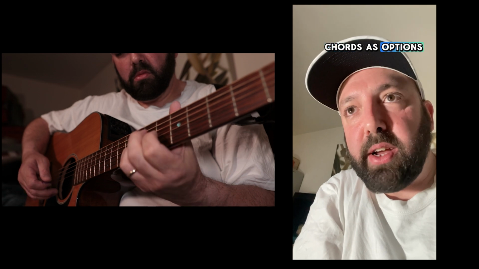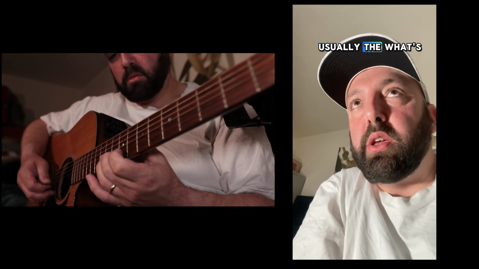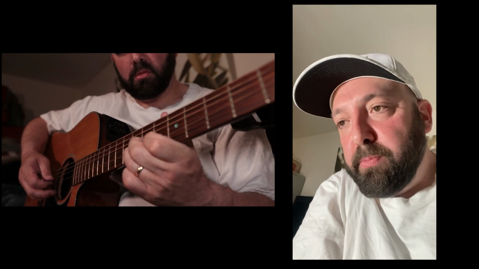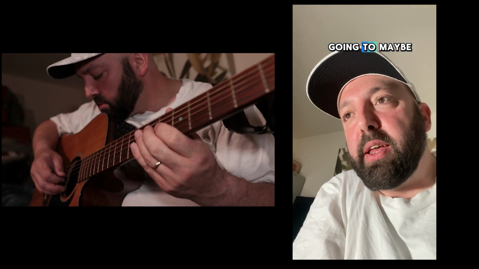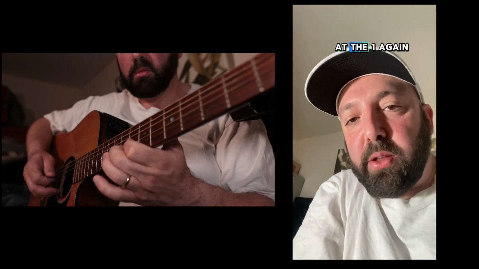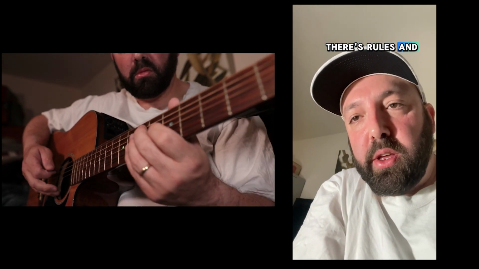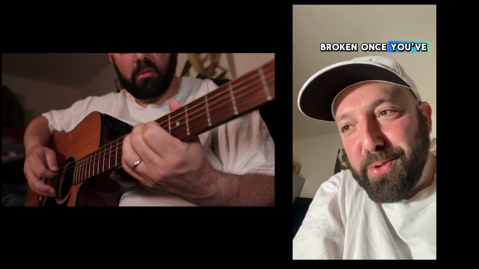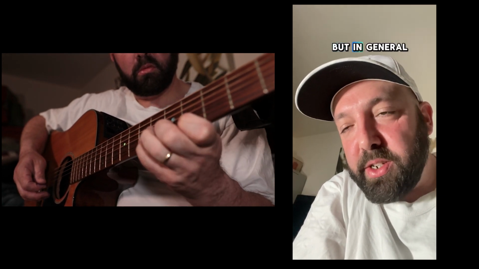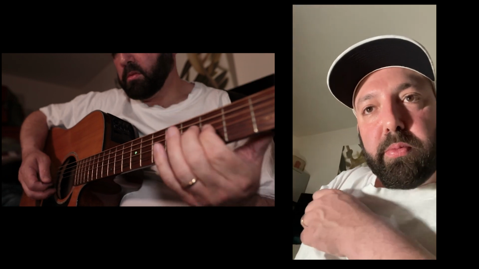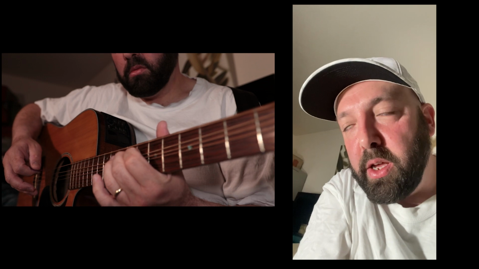Once you have that, you'll want to be able to write chord progressions from those chords. So you have those chords as options, but what's going to happen is you're going to play a chord, usually what's called the one chord, and then you're going to move to a different chord, and then maybe move to another different chord, and you're going to end at the one again. This is the basic. There's rules, and rules are to be broken. They can be bent and broken once you've mastered them. But in general, you'll start on the one chord, or the triad that's built off of the first note of the major scale, and then you'll end up back at it.